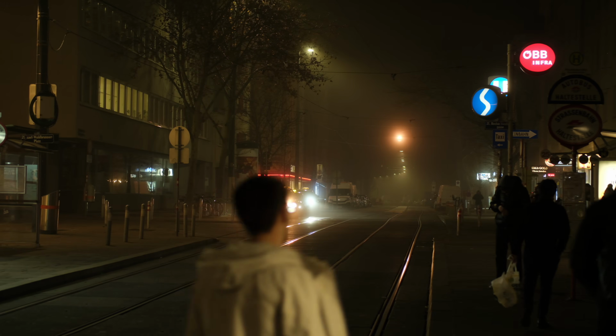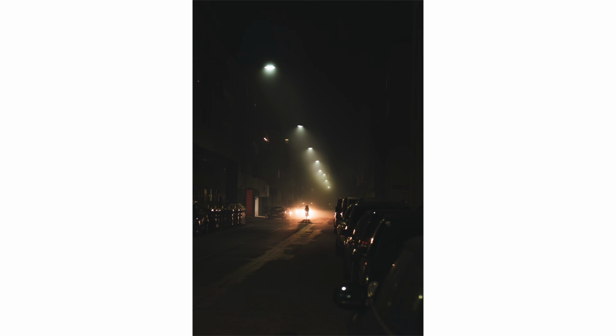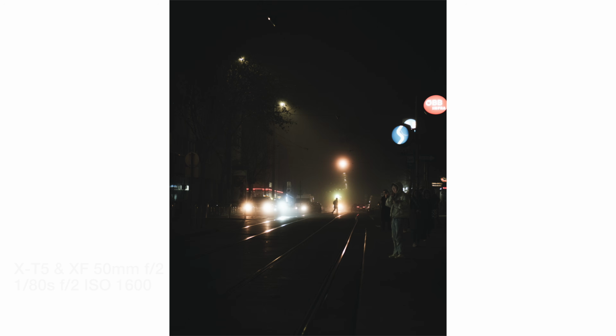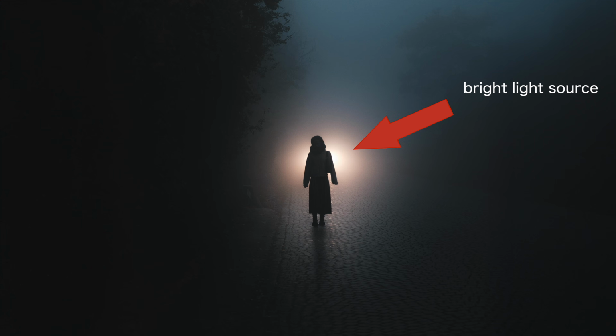The first way to read the light is at the same time also my favorite way to read the light, which is backlighting. And backlighting means that you have your subject and you place a bright light source behind your subject. So now you might wonder, how am I going to use this in practice?